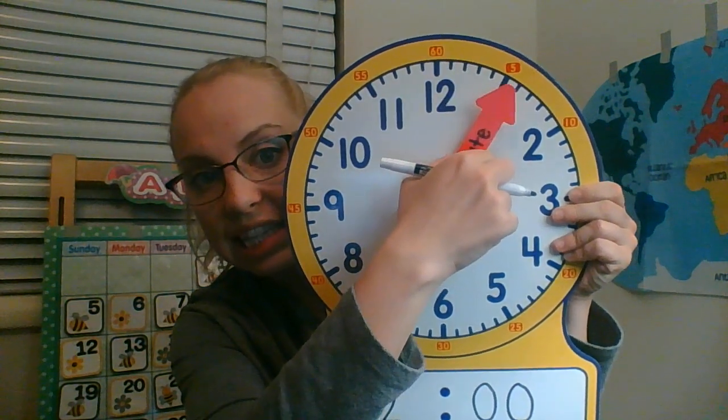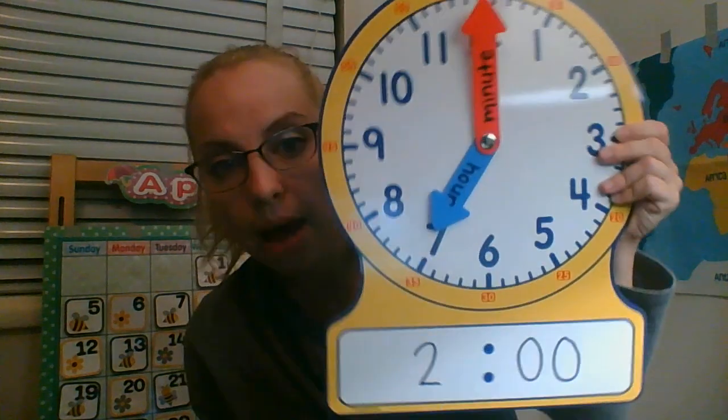The minute hand is exactly on the 12. That means it's 7 o'clock. Let's do one more. The hour hand is exactly on the 10, and the minute hand has not passed the 12. It's exactly on the 12. That means it's 10 o'clock.